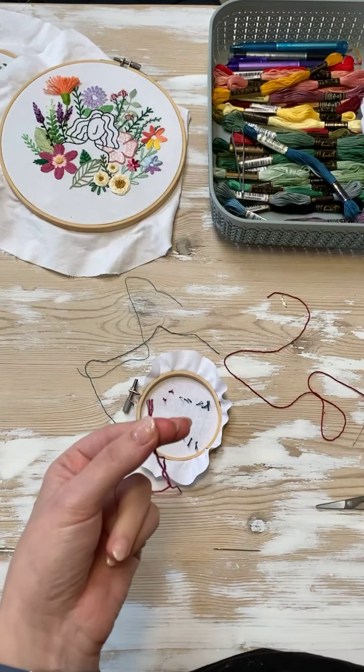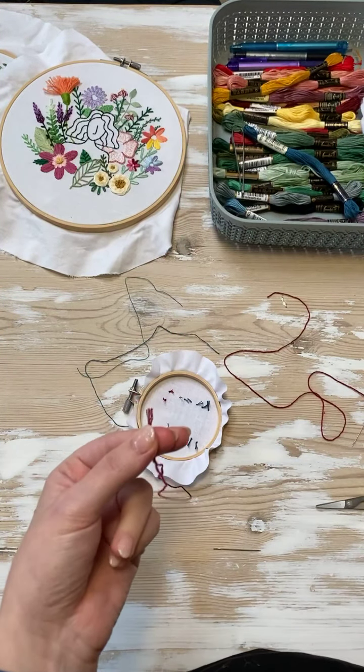If you need 3 strands, this won't work because you need to be able to take the length of your thread and fold it in half, and you can't take 1.5 strands. So there you go. What you're going to do is line these up here, thread your needle. Okay, and you've got your loop.